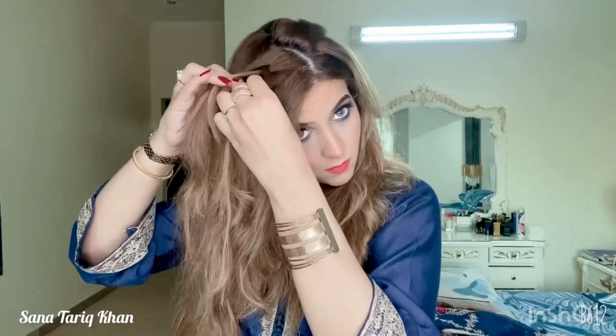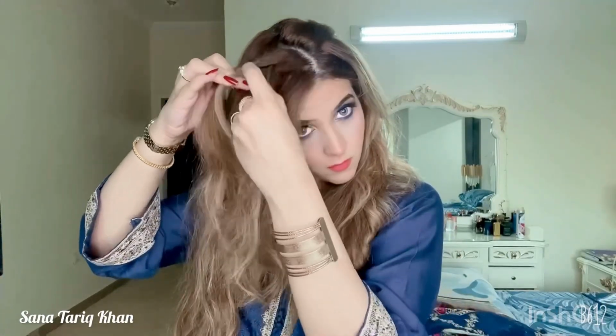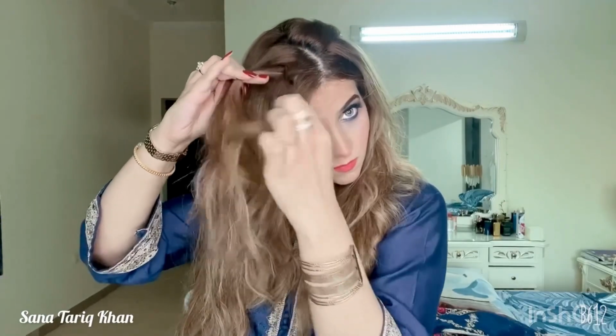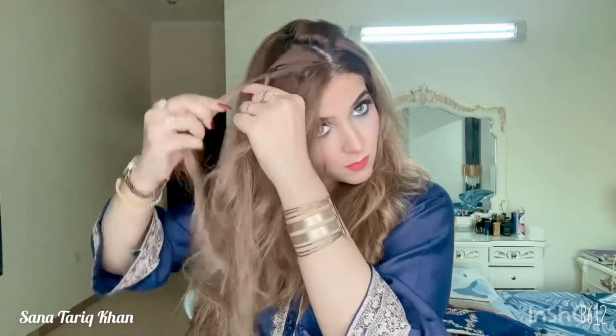The other section I will divide into 3 strands. Let's say top, middle and lower strand. I'm going to pass the top strand under the middle strand. Then I'm going to pass the lower strand under the middle strand. Then I'm going to add hair to the lower strand and pass it under the middle strand. Then I'm going to add hair to the top strand and pass it under the middle strand.